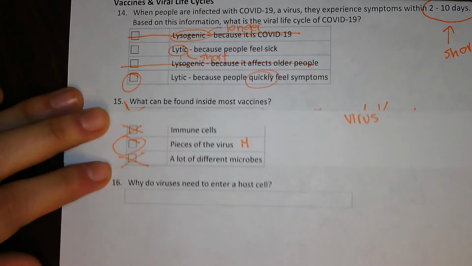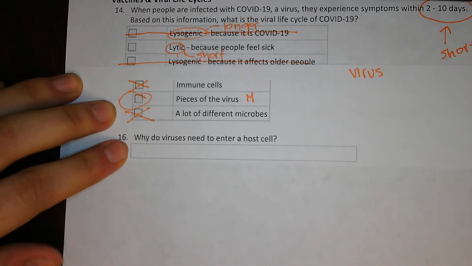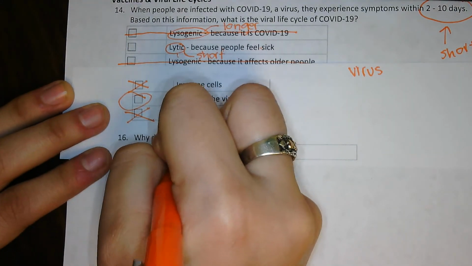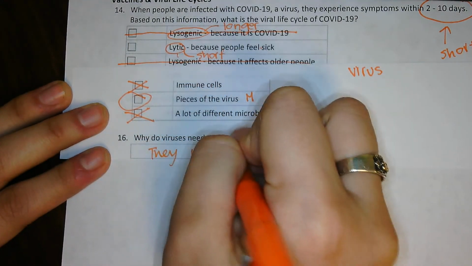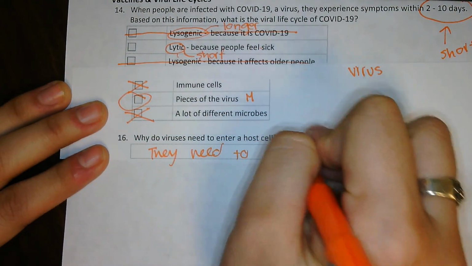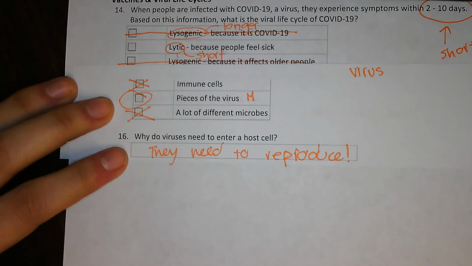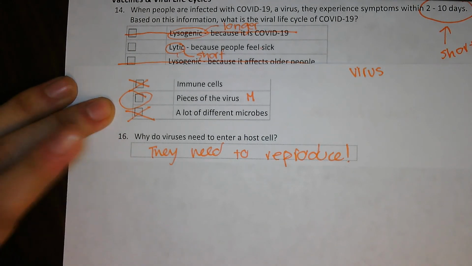And last one, why do viruses need to enter a host cell? Because they need to reproduce. They cannot do this by themselves. They need a little machine that makes more viruses because they cannot do it by themselves. That's why they need a host cell.